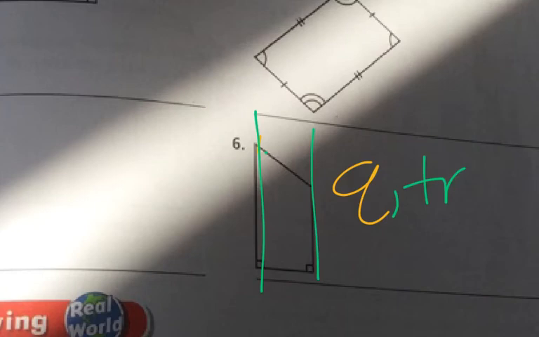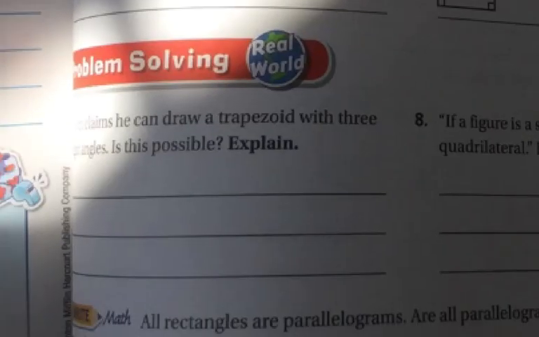Okay, let's go to the multiple choice, or not multiple choice, excuse me, the word problems. You can't see the name, but it says Kevin claims he can draw a trapezoid with 3 right angles. Is that possible?